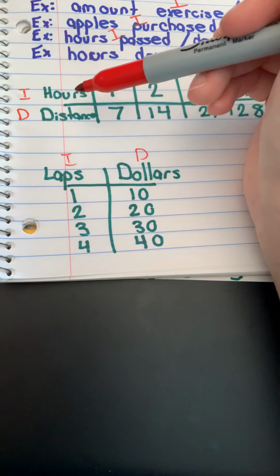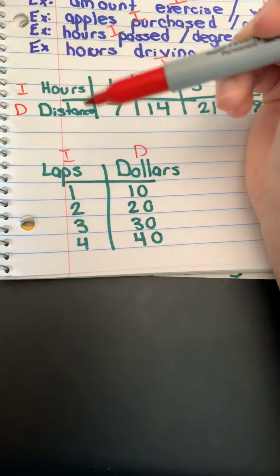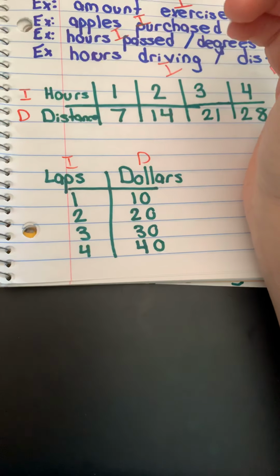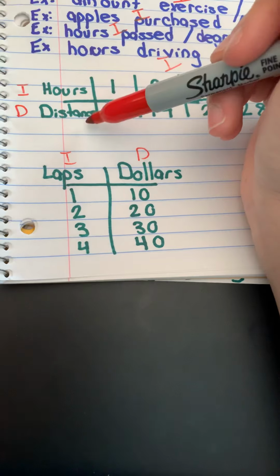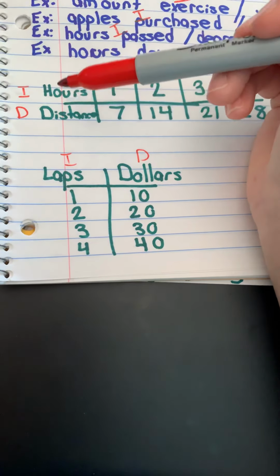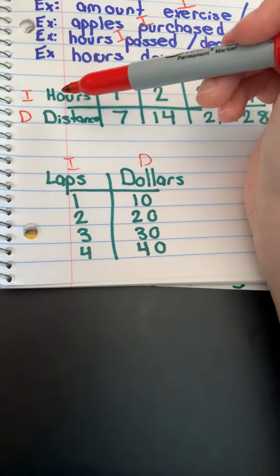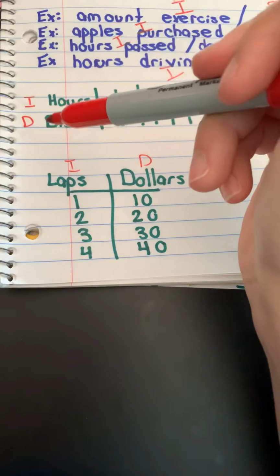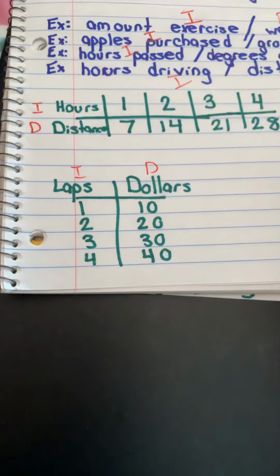Anytime you see a table, the top is always your independent variable. The bottom is always your dependent variable. And you can always ask yourself, the distance depends on the hours. It does not make sense to say the hours depend on the distance. So top is always independent, bottom's always dependent. I like to think about ID. That makes more sense, kind of like an ID, like a license.